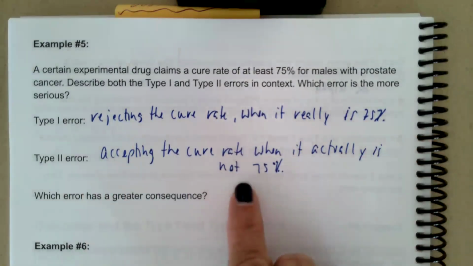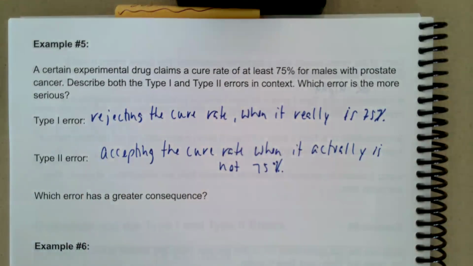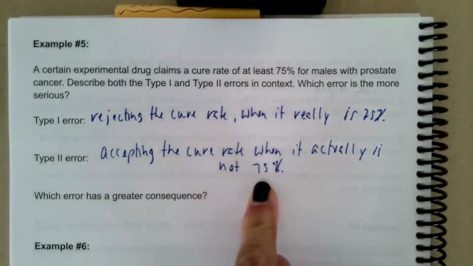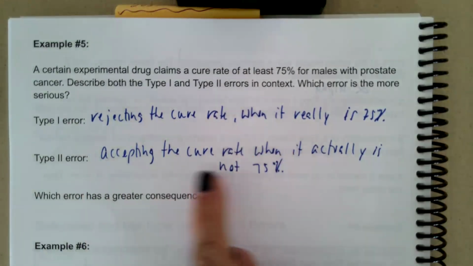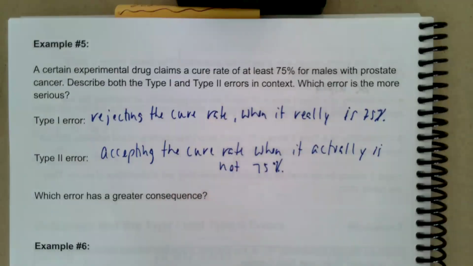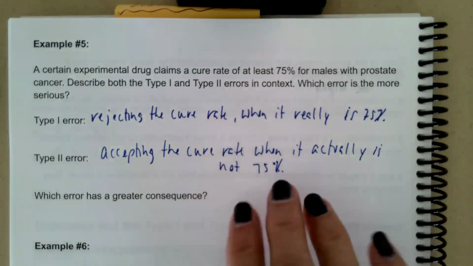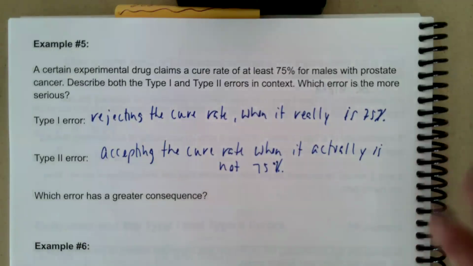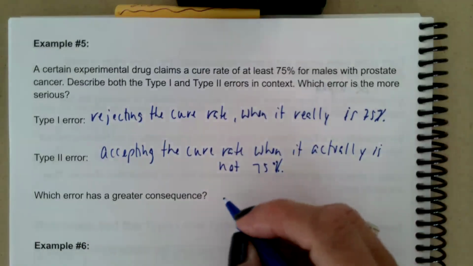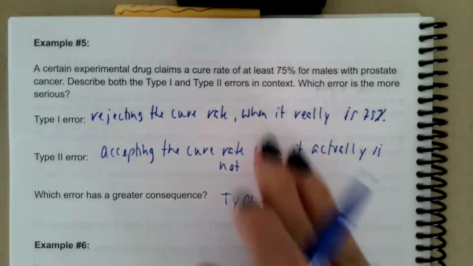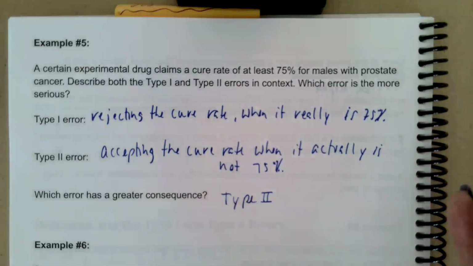However, I believe type 2 might be the worst one in this case as well, because type 2 says accepting the cure rate when it actually is not 75. So that means somebody is starting on this medicine because they've accepted the cure rate. They're like, oh, yep, it's good. They start on this medicine when in reality it's not good. And maybe their cancer progresses in a bad direction. So I would probably say type 2. This one is a hard one. I think you could negotiate a reason for choosing either.